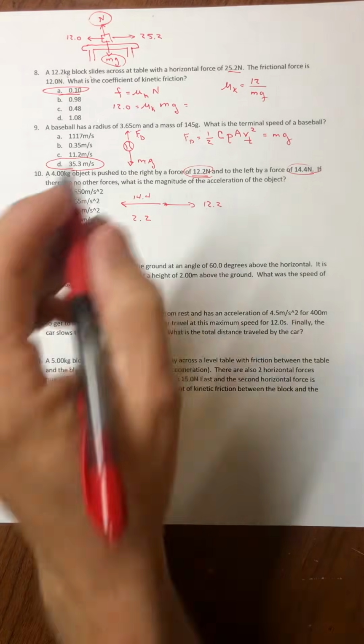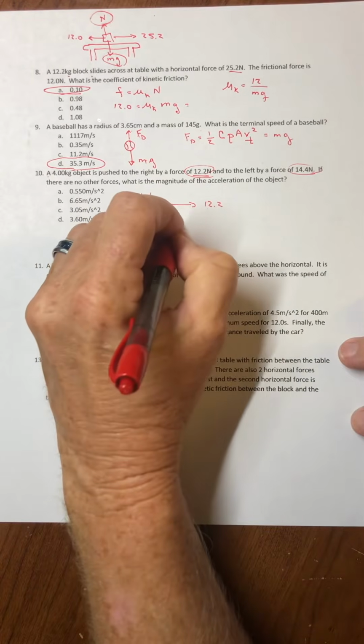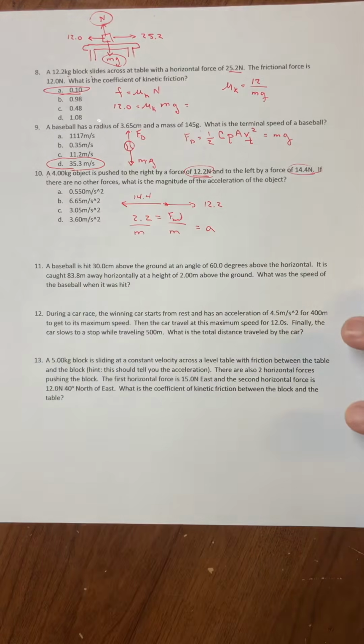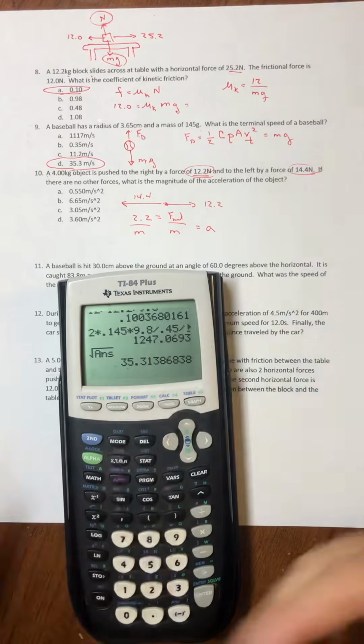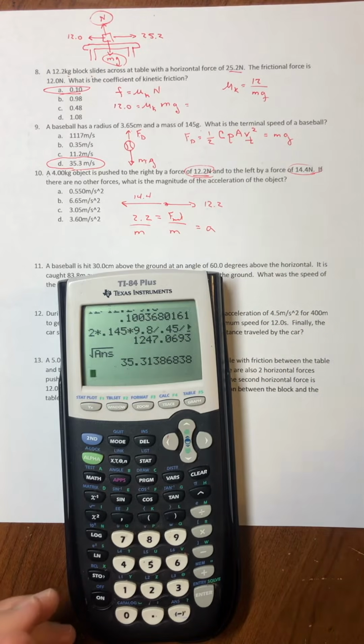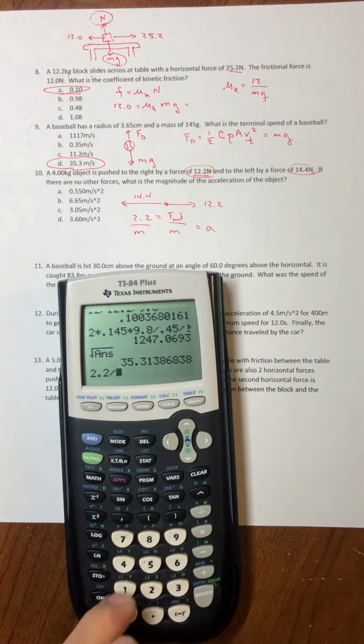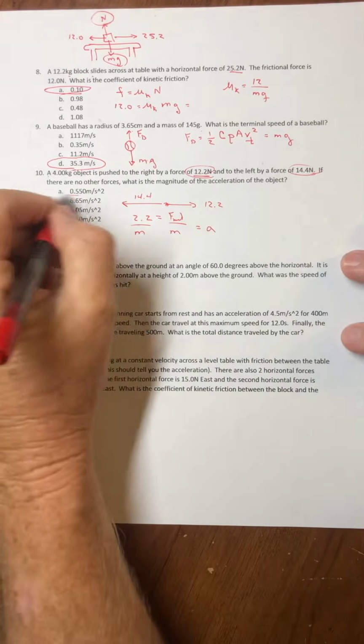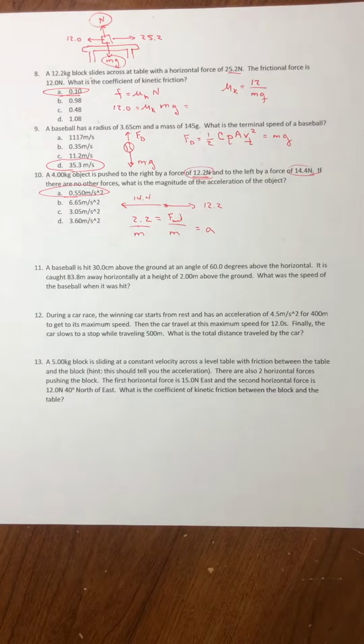And what is the magnitude of the acceleration? So this is the net force. And if you divide that by mass, you get acceleration. All right, at least the magnitude of it. The direction would be in the direction of the 14.4, which is to the left. We don't really need that piece of it. So let's go to the 2.2 divided by 4, coming up with 0.55. So the last multiple choice one here would be A.